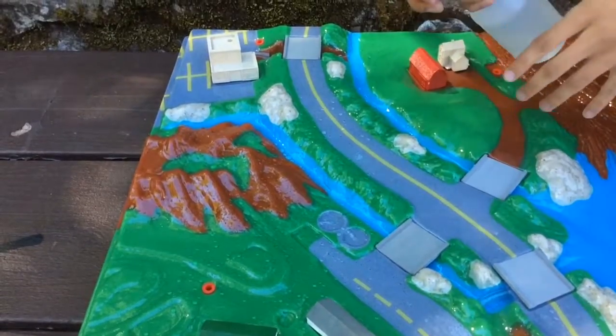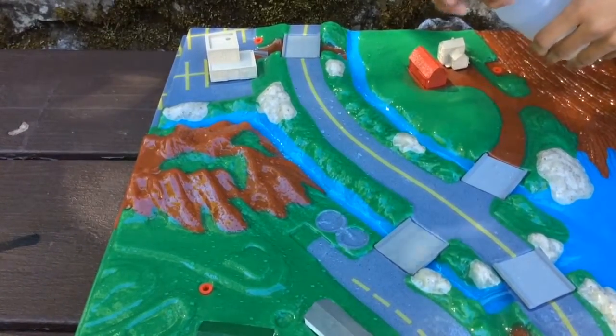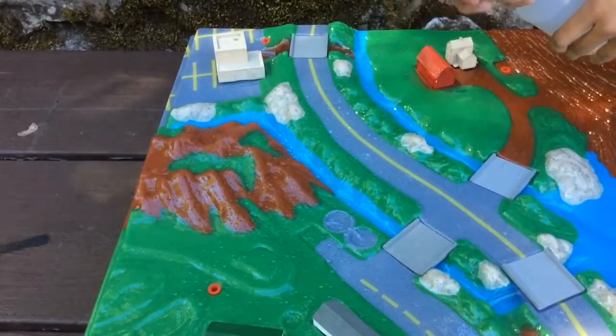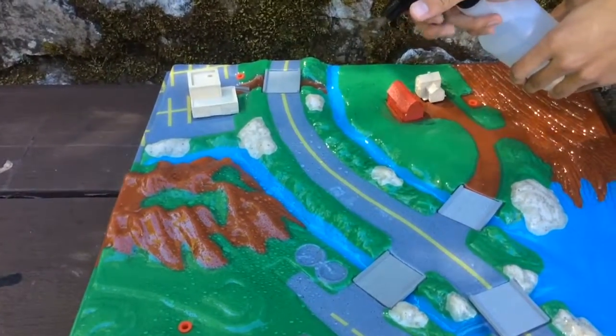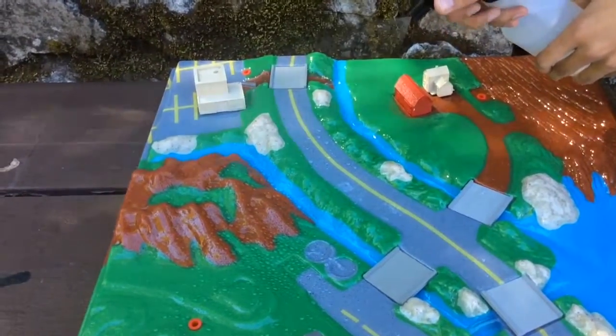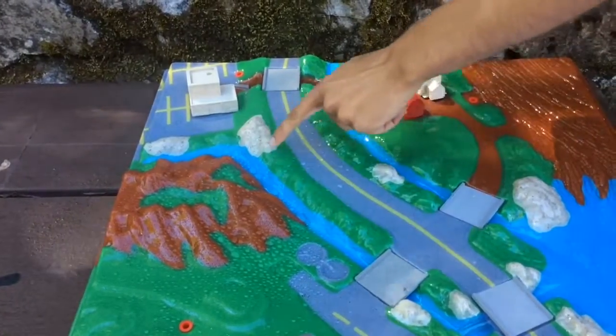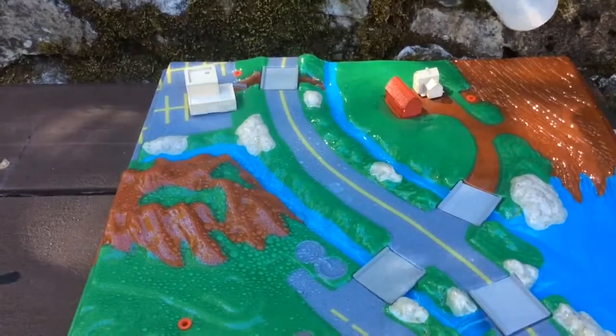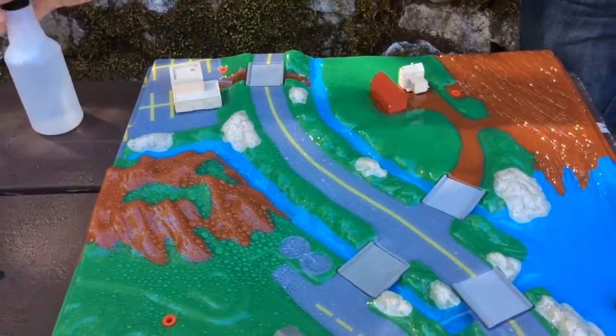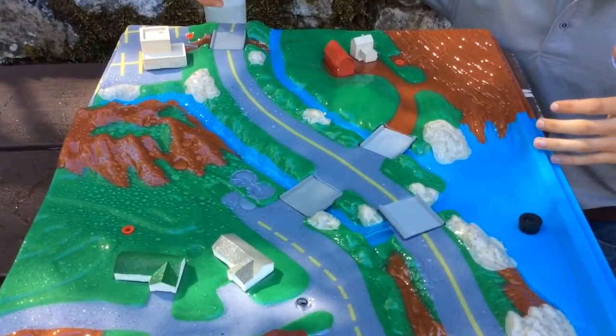So rain will fall onto the land, and then eventually it'll accumulate on the land, and it will go down into the streams or nearby water areas. That's called runoff, where the water is running off the land into the water. Let's stop it right now.